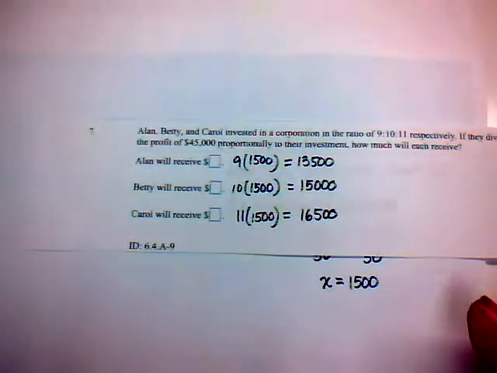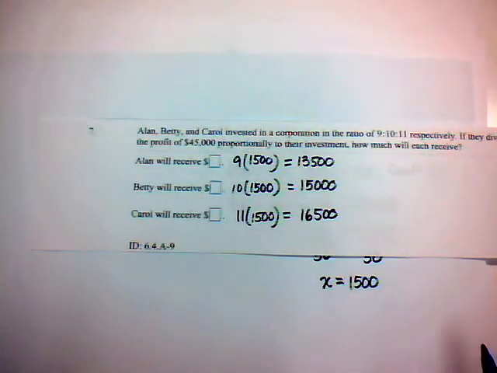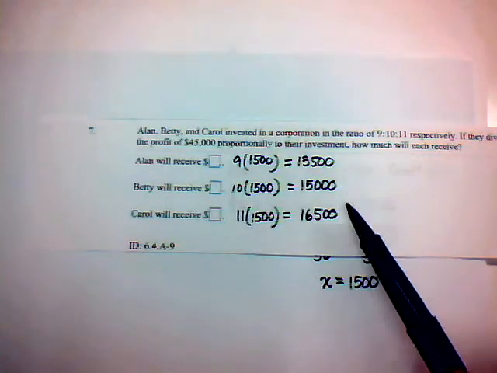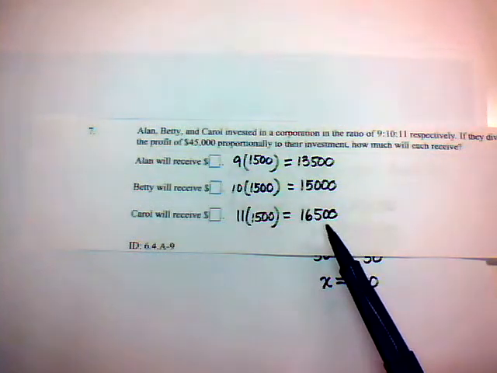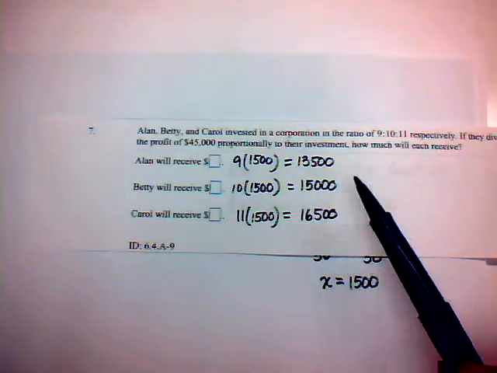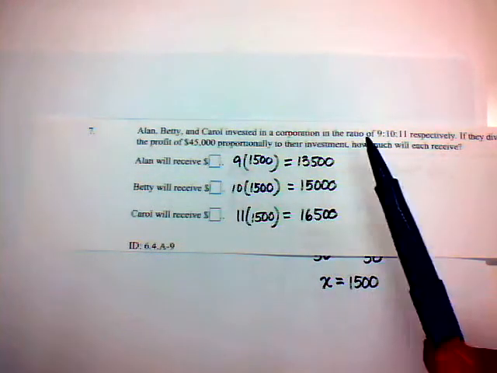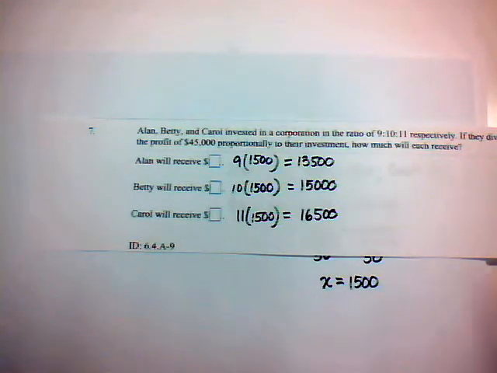Okay, so that's the amount that Alan, Betty, and Carol will receive: $13,500, $15,000, and $16,500 respectively. If you add these together, you'll see that the total profit will be $45,000.